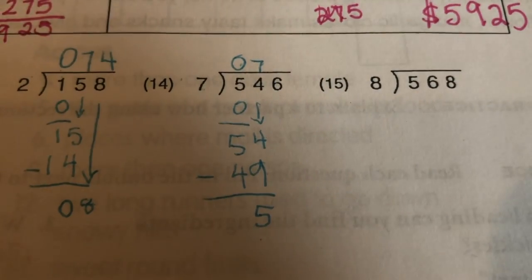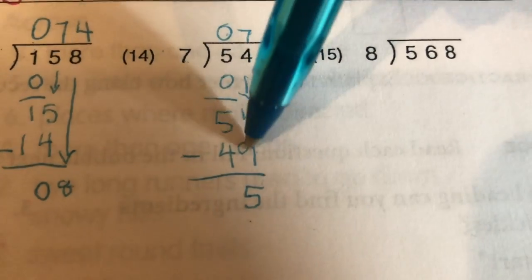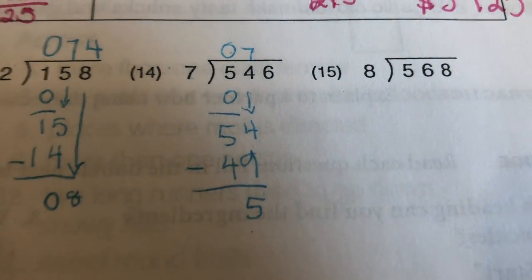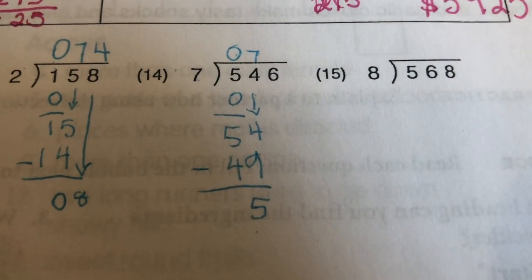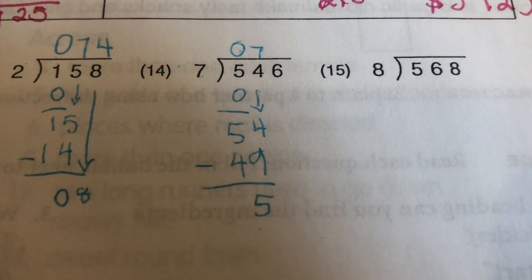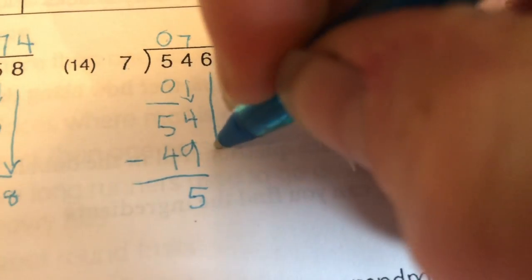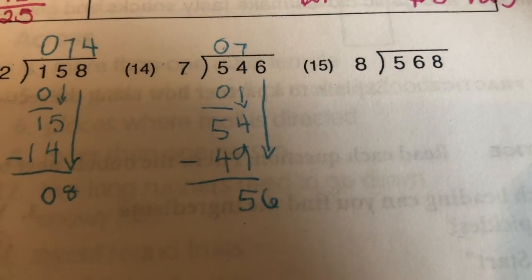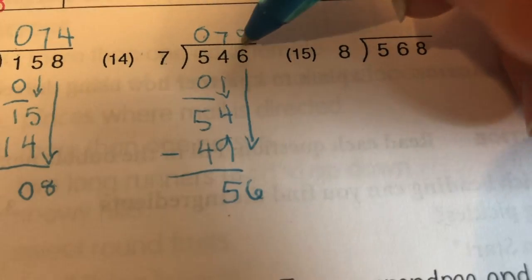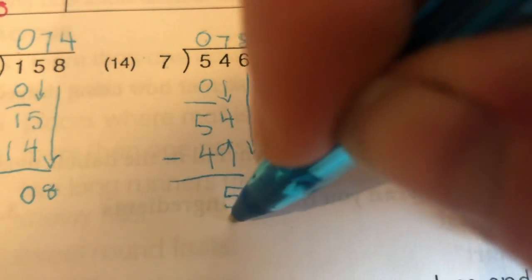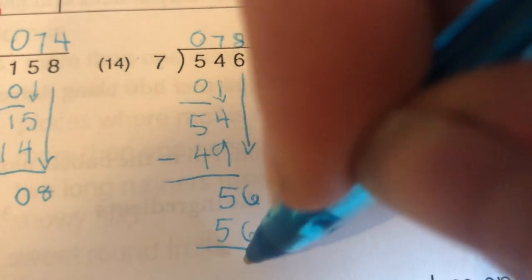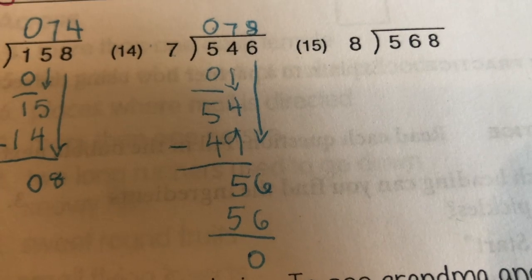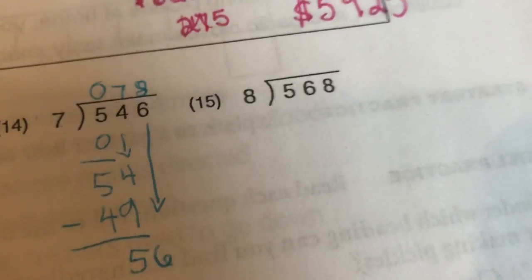And if you weren't sure how I just did that, start at 49 and count up to 54. 49, 50, 51, 52, 53, 54. And I counted up 5. Now I bring down my 6. All right, how many times does 7 go into 56? That's 8 times, because 8 times 7 is 56. And I have a difference of 0. All right, so 546 divided by 7 is 78. All right, on to the next one.